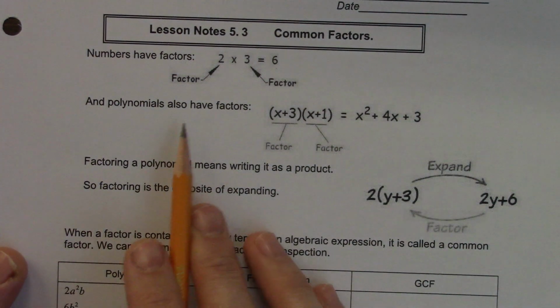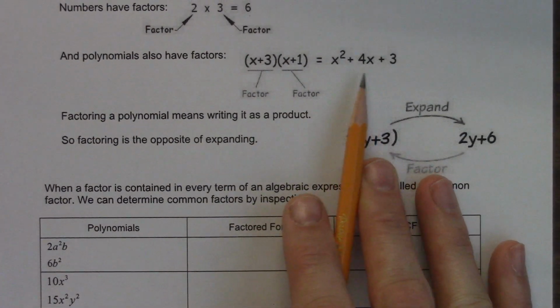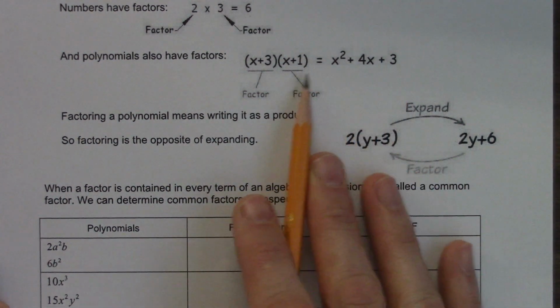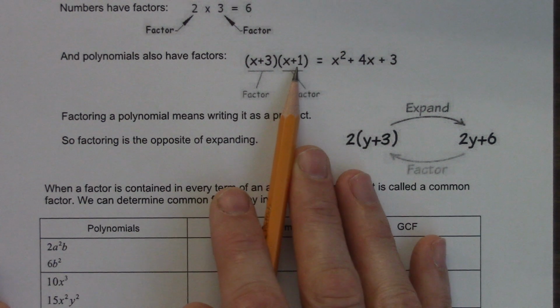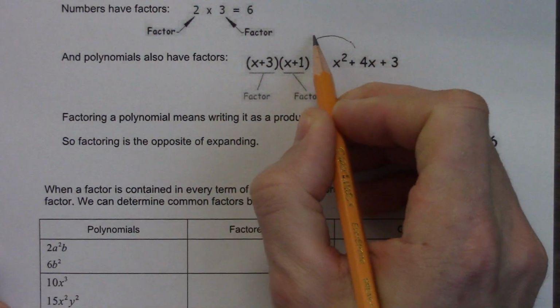Polynomials also have factors, so here is our standard form quadratic, x squared plus 4x plus 3. Factors of this are x plus 3 and x plus 1. Now, you don't know yet how to go from here to here, okay?